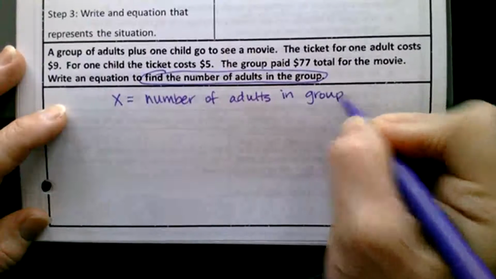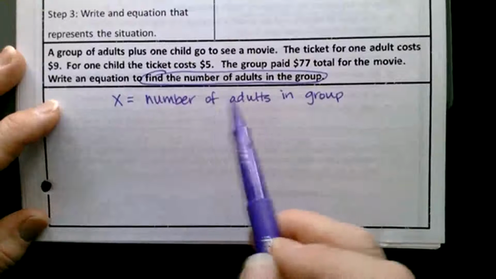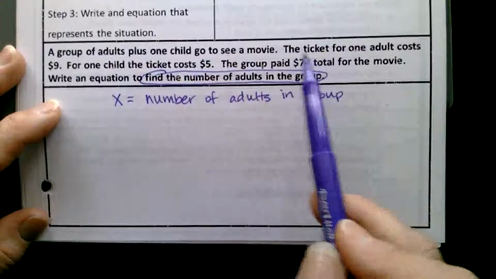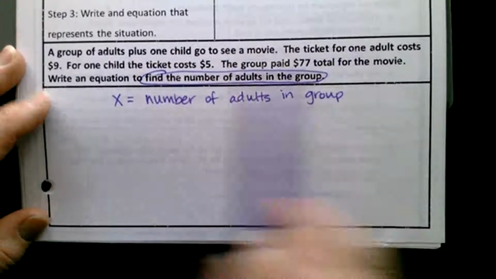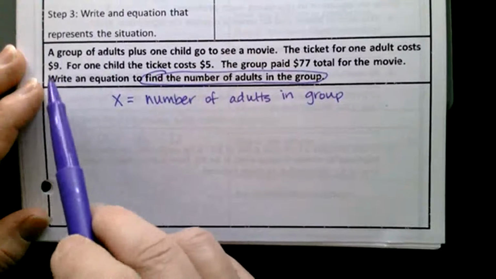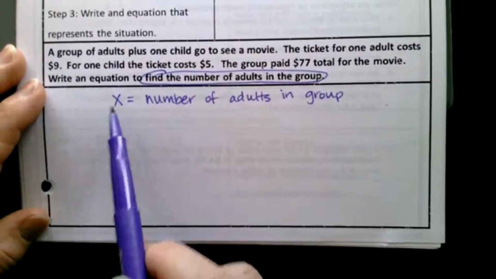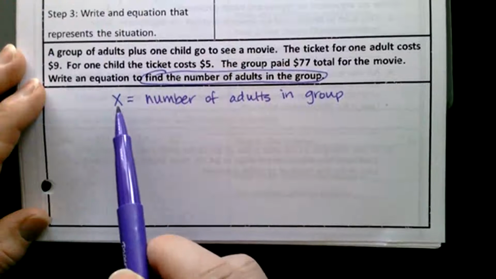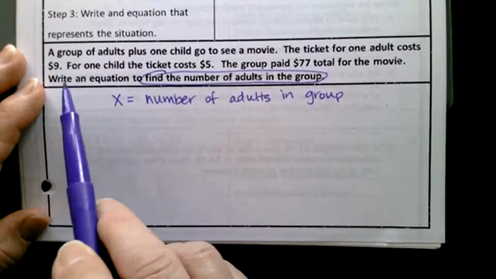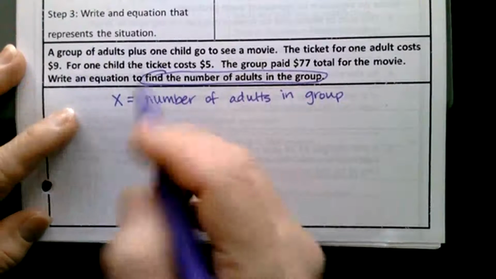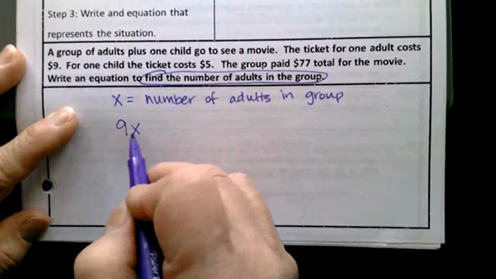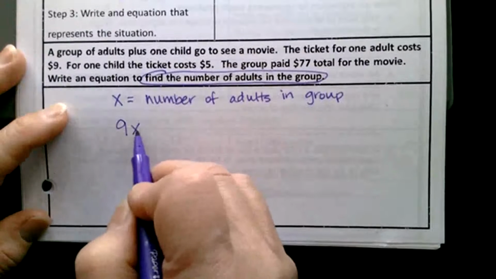All right. Now, then we figure out what is happening to X. What is happening to that number? Well, it says the ticket for one adult costs $9. So if each adult is paying $9, I'm going to pay $9 however many times there are adults, right? We don't know how many adults there are. That's what we're trying to find out. But every one of those adults is going to pay $9. Okay, so I'm going to pay $9 X amount of times. So that's 9 times X, whatever the adults are.